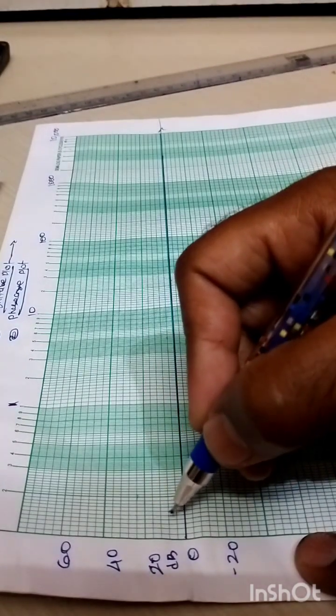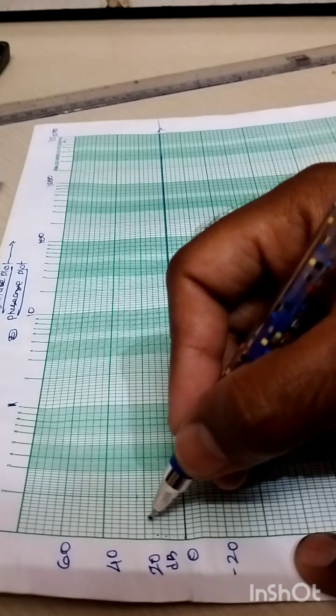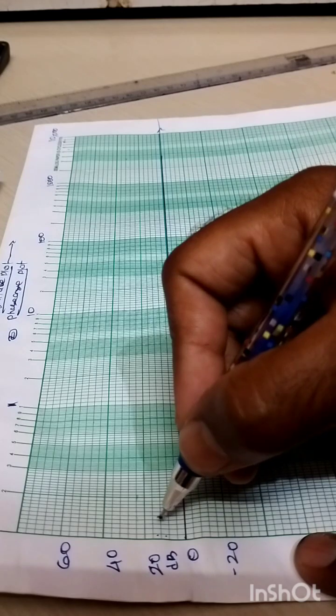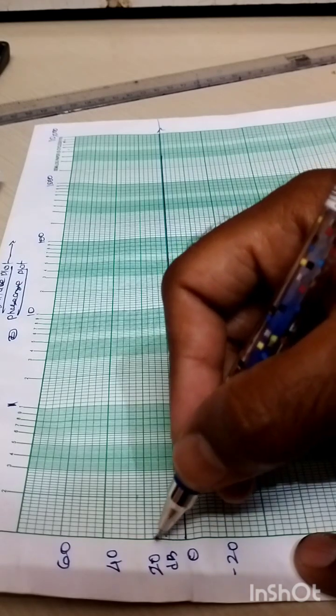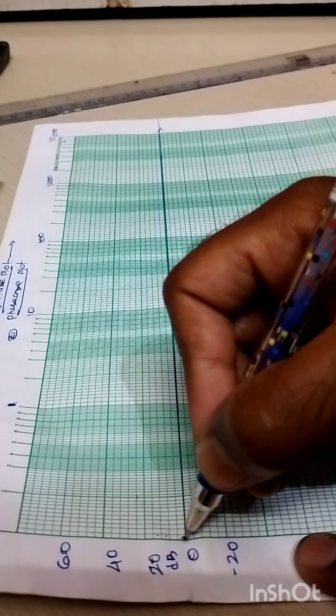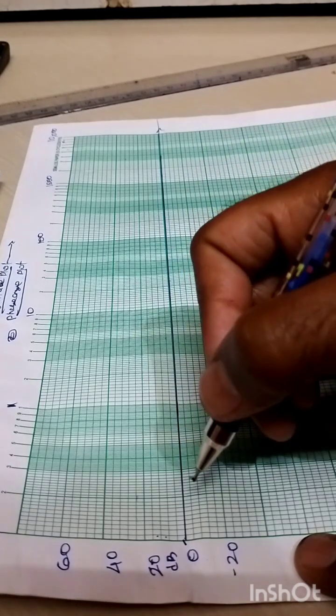In this particular block, how many divisions are there? 1, 2, 3, 4 and 5, right? The entire value of this block is how many decibels? 20 decibels, right? So 20 divided by 5, 5 fours are 20, means the value for each single division is how much here? 4 dB, right?